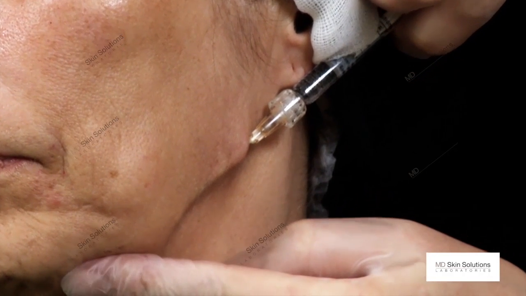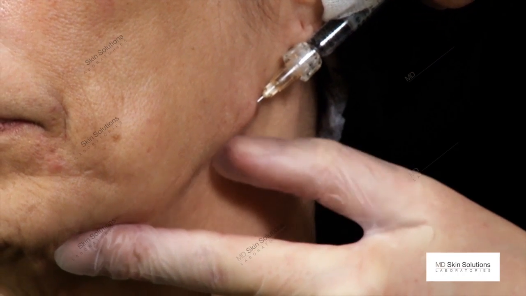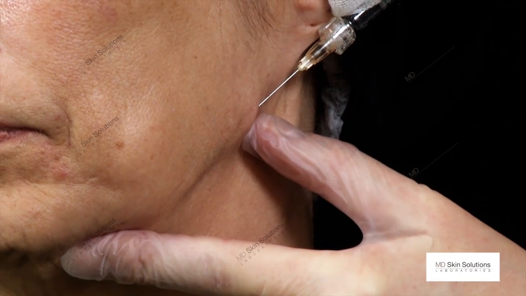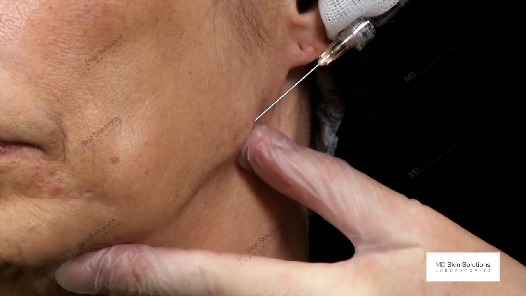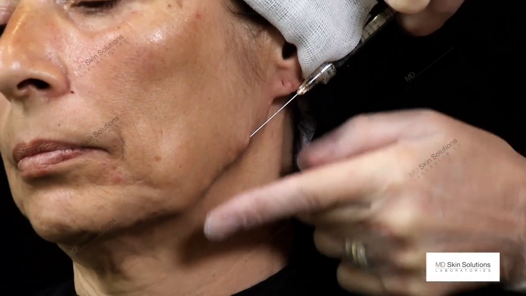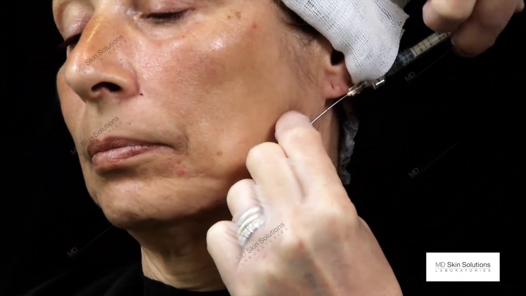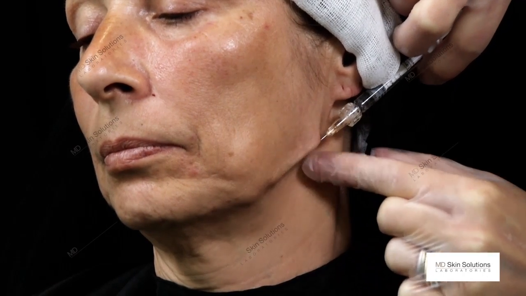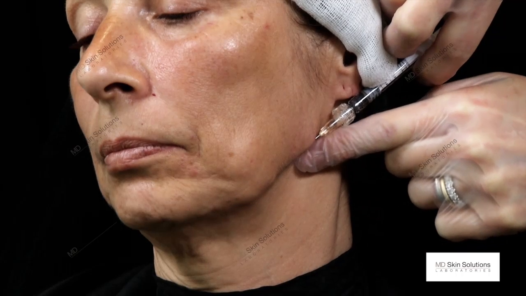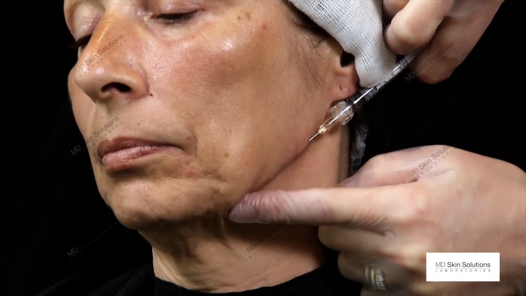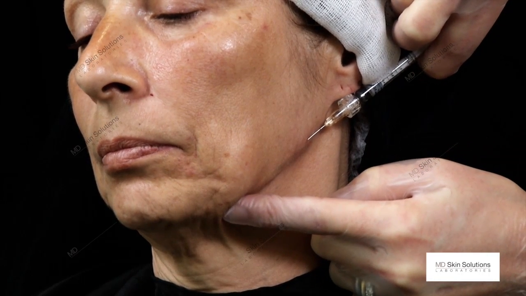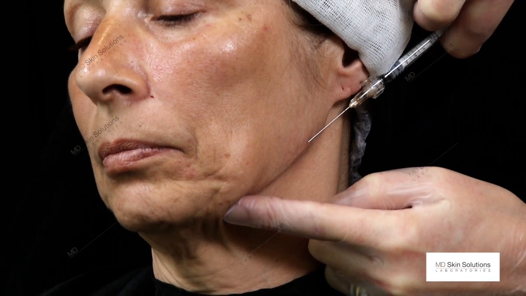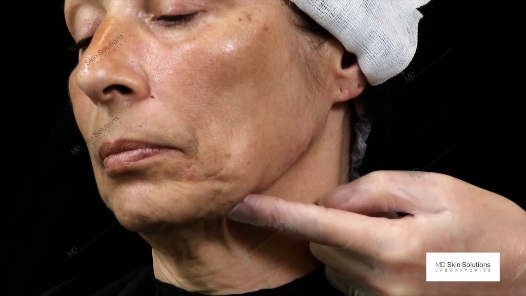And now I place the filler on the bone in a retrograde fashion again. Second pass, again, objective is to redefine the jawline here. Stretch the skin and see how the filler works in perfectly.